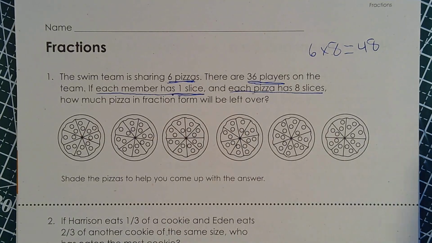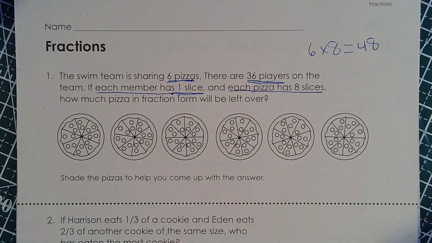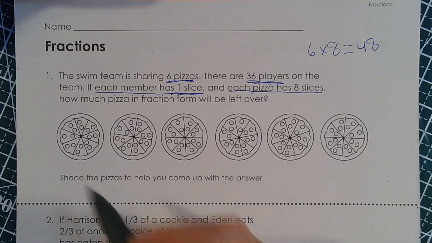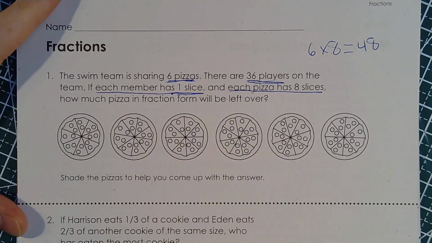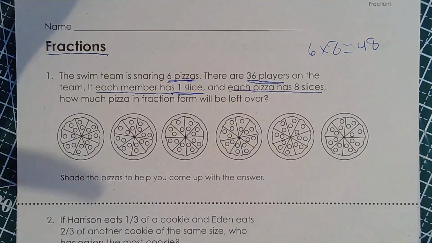And this is not necessarily to bombard you with a whole lot of information on top of everything that you have. This is just to know that in total we have 48. Now, the next step that I would go about with this information is going, okay, I have 6 pizzas, and each pizza is split into 8. So technically, each part is worth 1/8, because we're working with fractions.